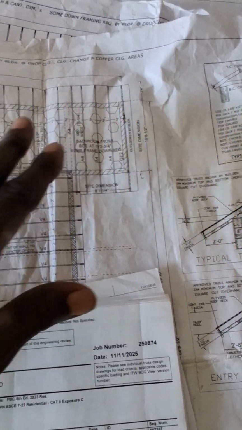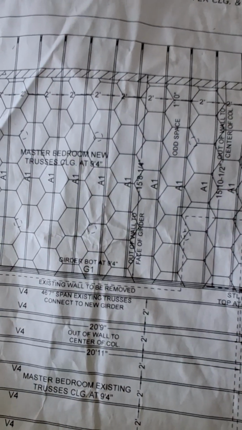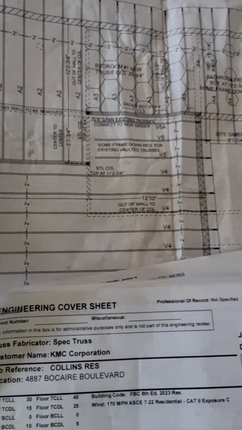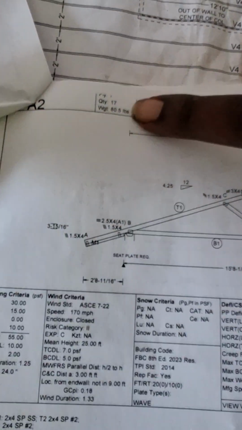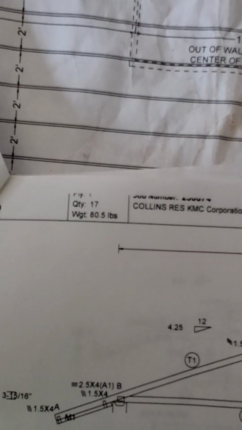All right, so we're gonna go over the plans again that we got here, my man. All the trusses are up. We know we got 10 over here of the A1s. And then the A2s, we should have 17. We're gonna go to the sheet here, which is truss A2, quantity 17, right?